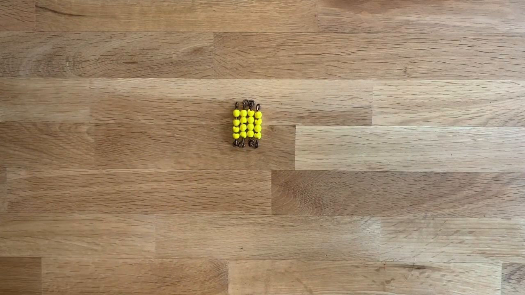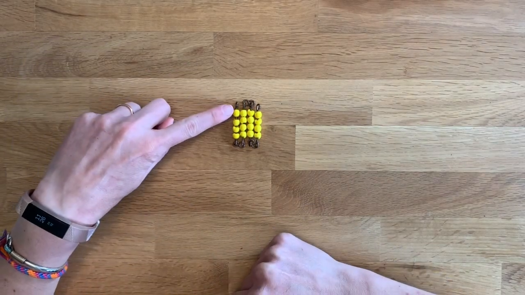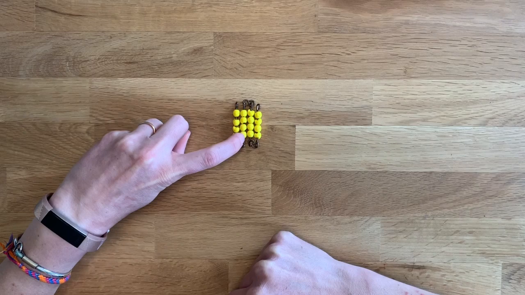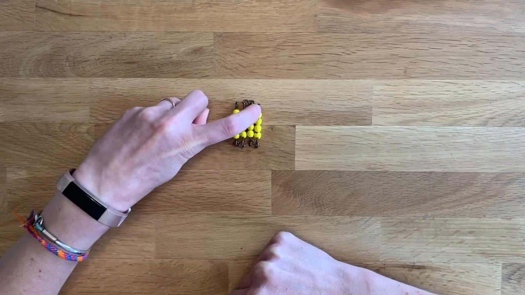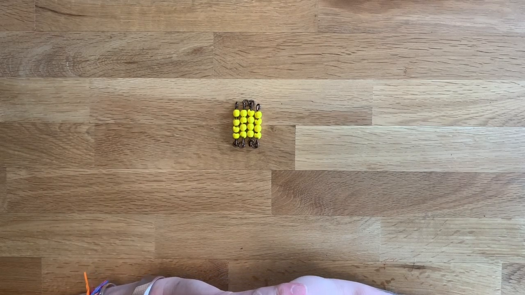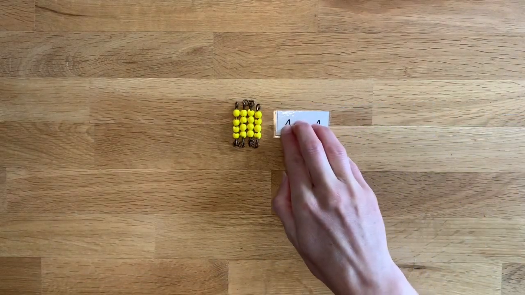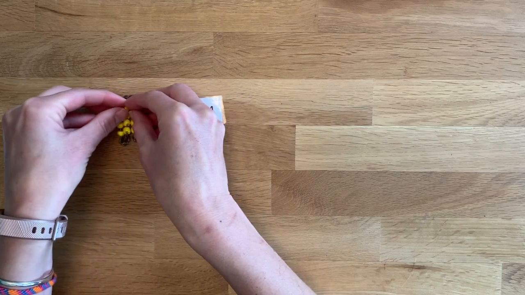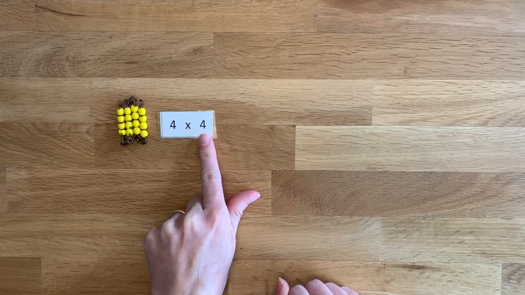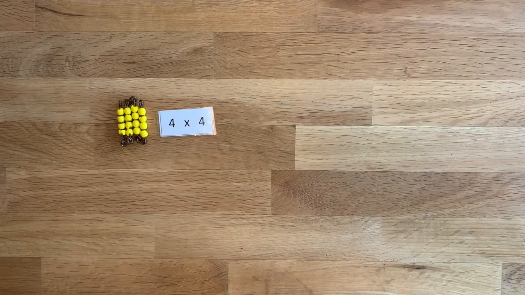What have I made? A square. A square of what? A square of 4. We have 4 here, 4 here, 4 here, and 4 here. I have 4 4 times. I've taken 4 4 times. We can show it like that. I've taken 4 4 times. 4 times 4.